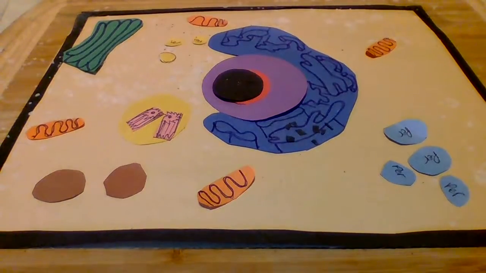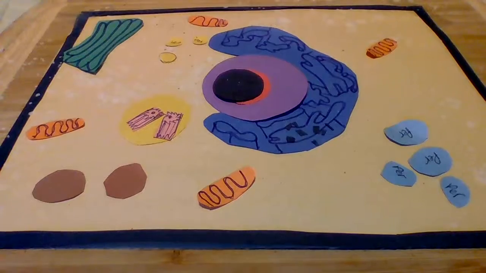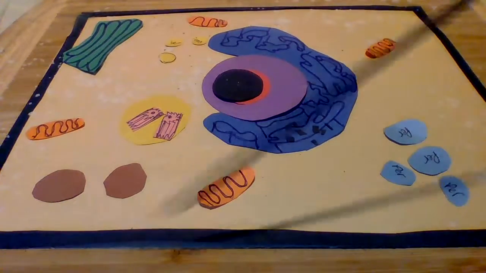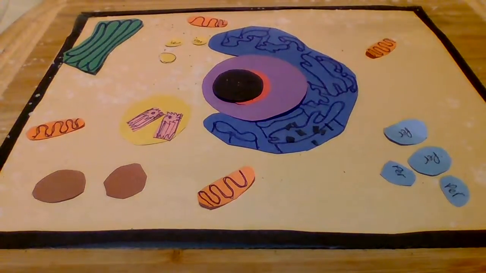Today I'm going to discuss the cell. The cell is a building block from which all parts of the human body are formed. I'm going to start by discussing the plasma membrane that goes around the cell. My cell is represented by construction paper.